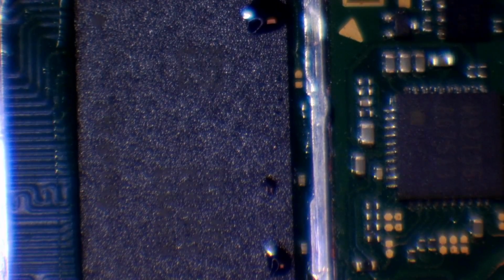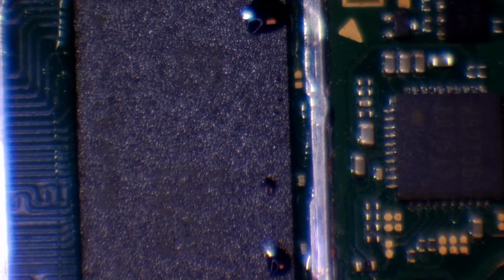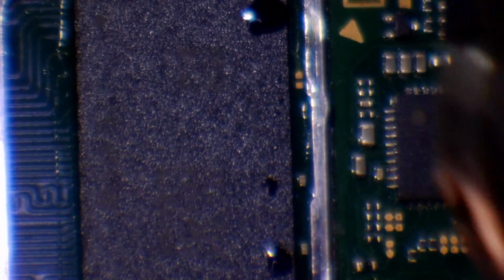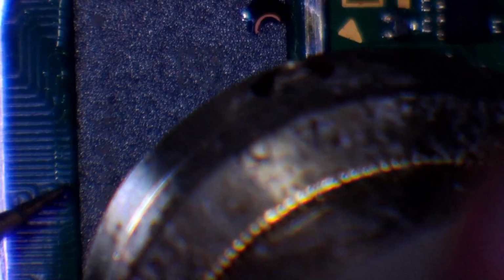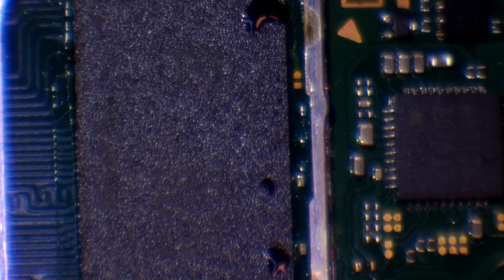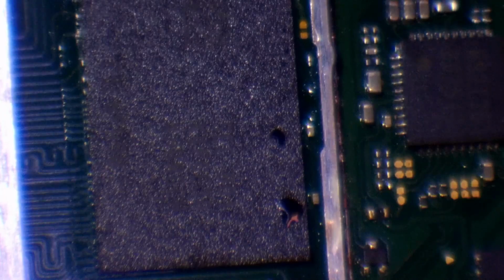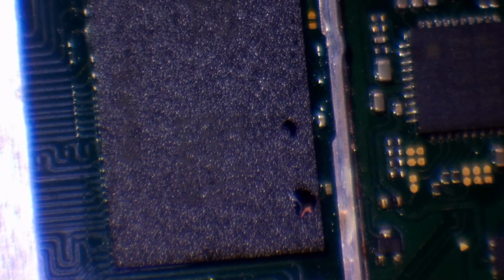I'm actually going to increase to 460, it doesn't seem to be transferring enough heat. There we go, the chip's starting to move. And that is successfully reflowed. Well, should be successful. Okay, so now what I'm going to do is just wait for this board to cool down.